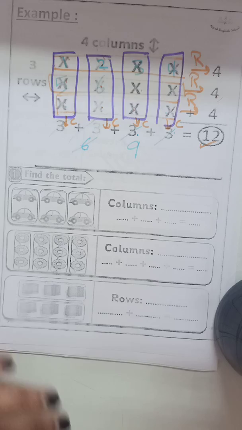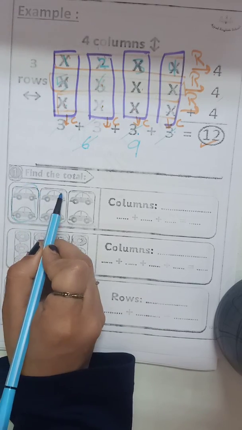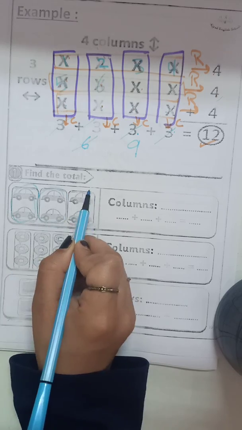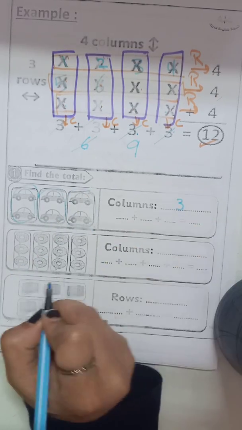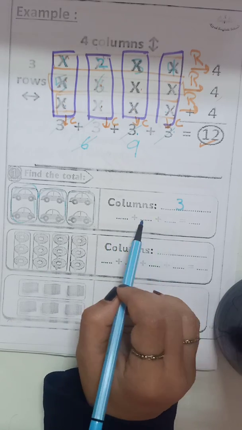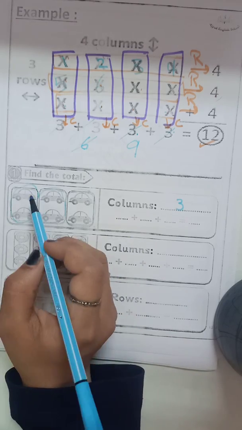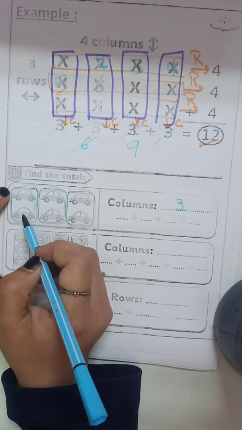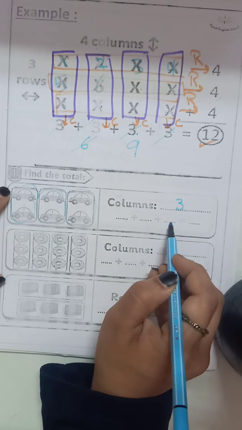Okay, here it asks me how many columns here? 1, 2, 3. We have 3 columns. Okay, that gives me 3 points. So it asks me to count how many elements in any column. 3 columns and 3 points.